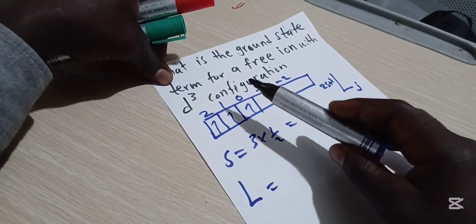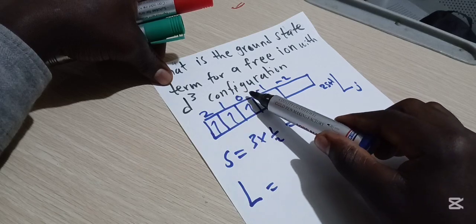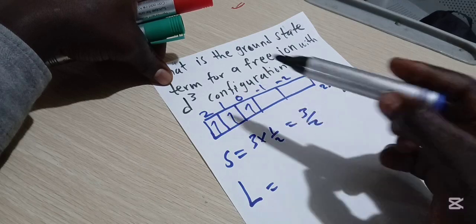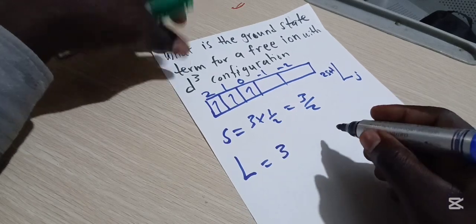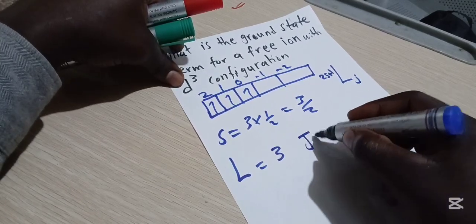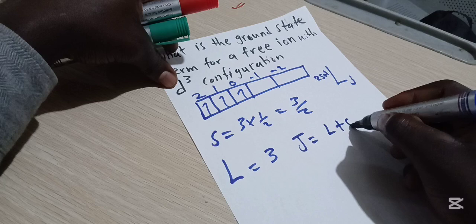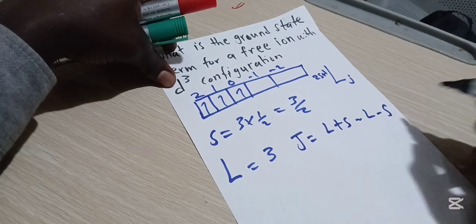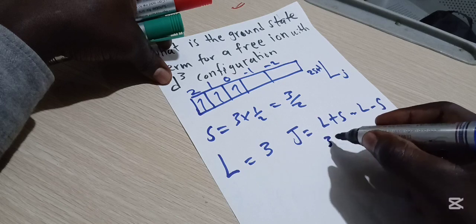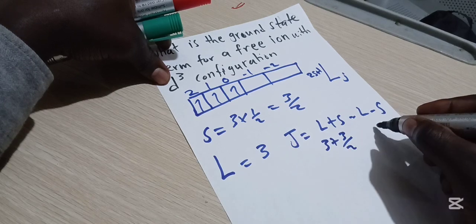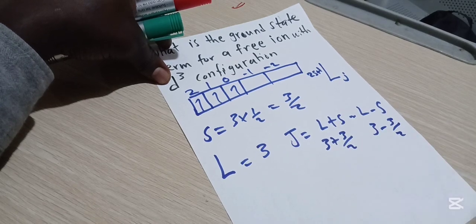So let's go ahead and look for our L value. We are going to do the same, summing up to where our last electron is. So 2 plus 1 plus 0 is going to be 3. Now we are done with L. Let's go ahead and look for our J. Our J equals L plus S up to L minus S. So L is 3, plus S, 3/2. So 3 plus 3/2, and we have 3 minus 3/2.